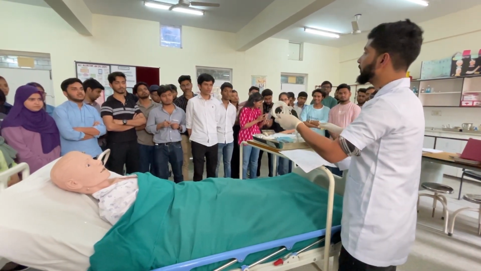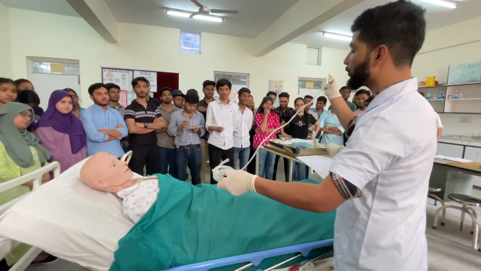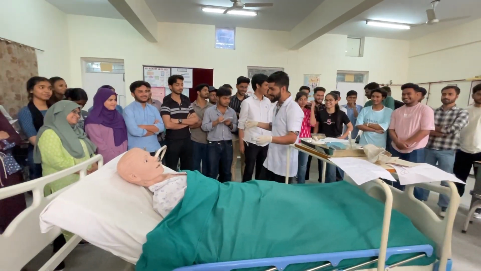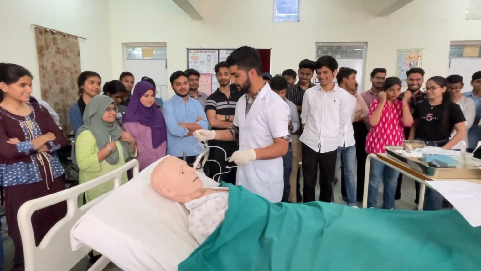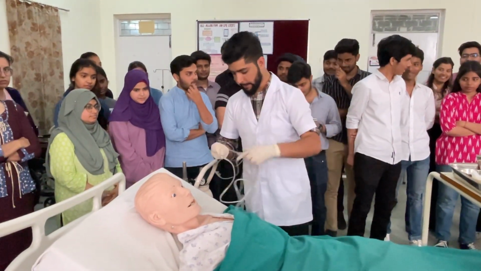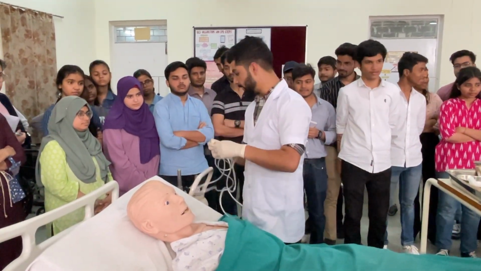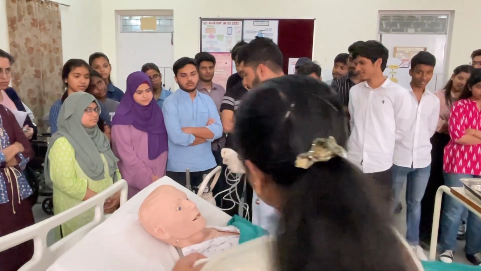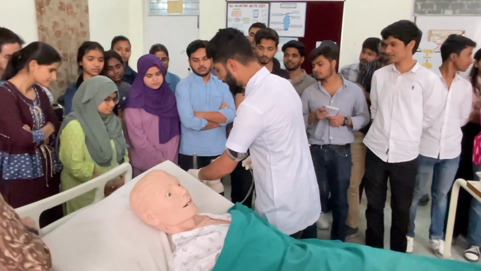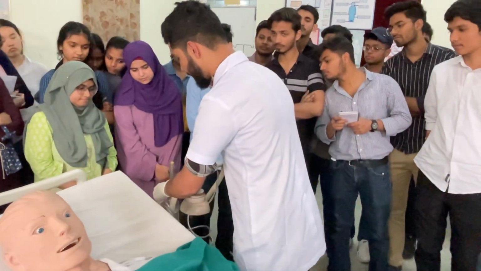What is this? This one is the nasal prong. This is not a pipe. This one is the nasal prong. This one is tubing, and this one is the connector. We have to connect this connector to this humidifier. Okay, humidifier. When we are connecting with this.